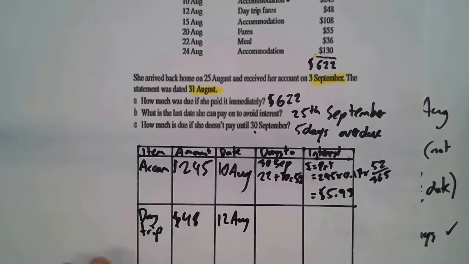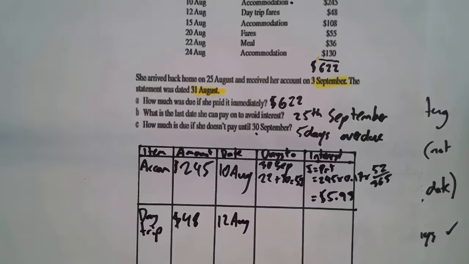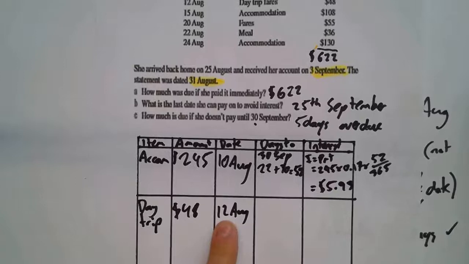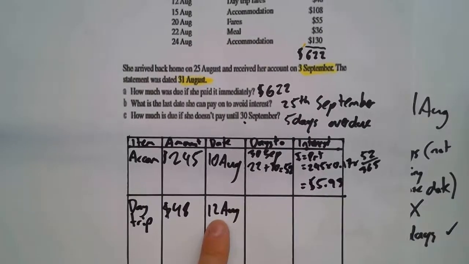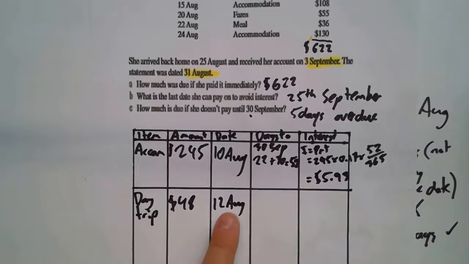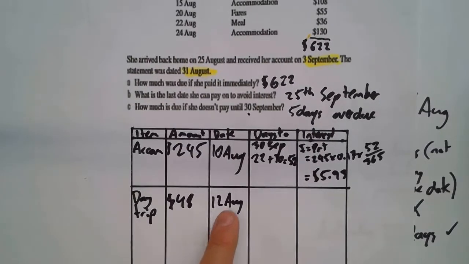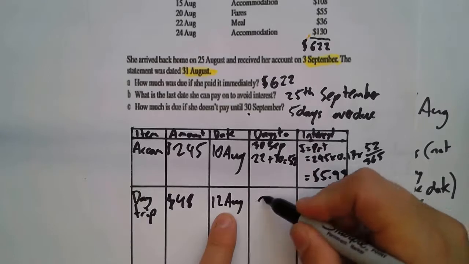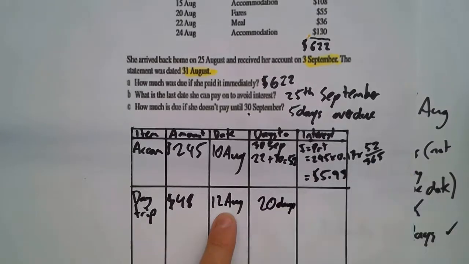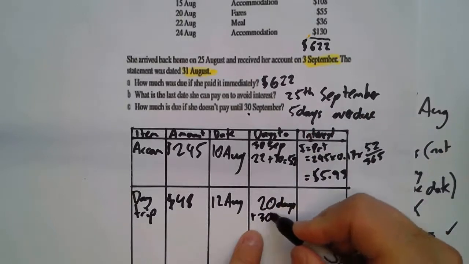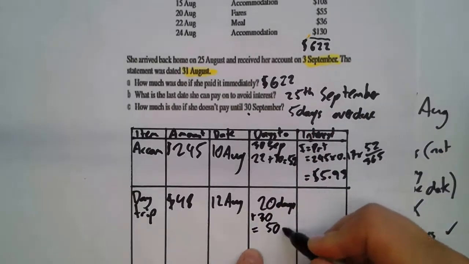Now, the days from the 12th of August to the end of August, which is the 31st, is going to be 19 days, not including the purchase date, because 31 take away 12 is 19. Add on a day for the purchase date, so we have 20 days. Plus the 30 for September is going to give us 50 days total.